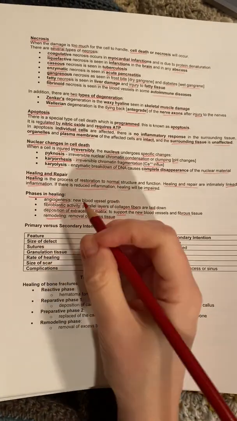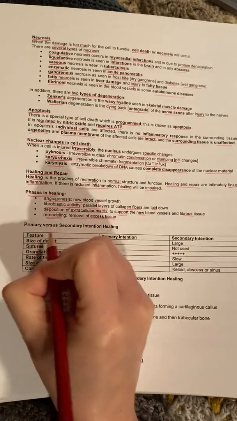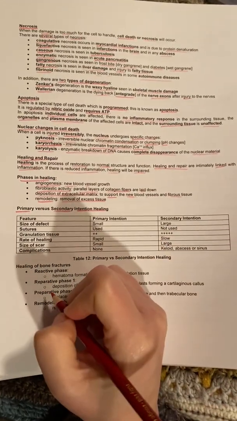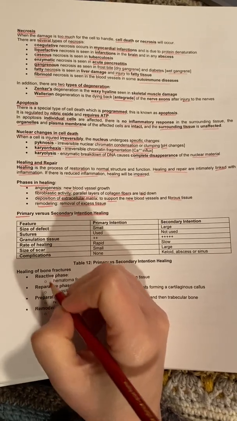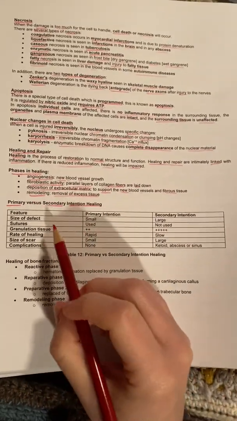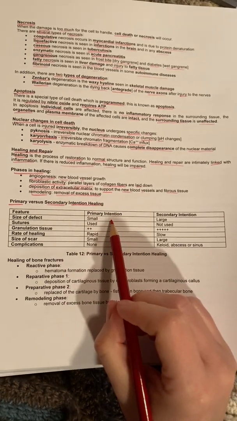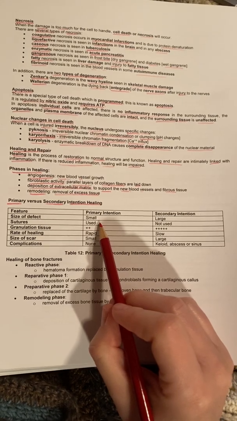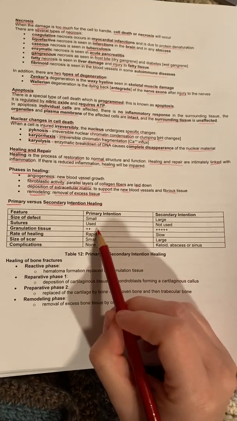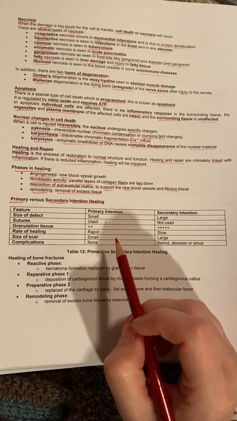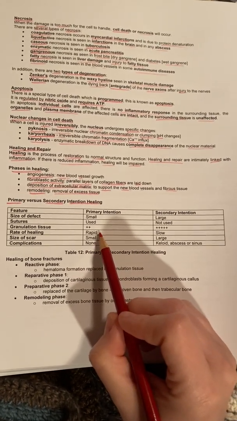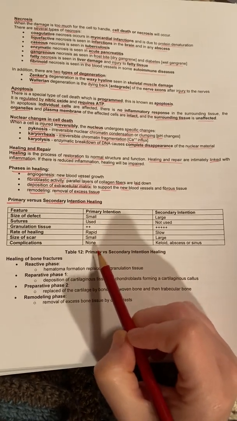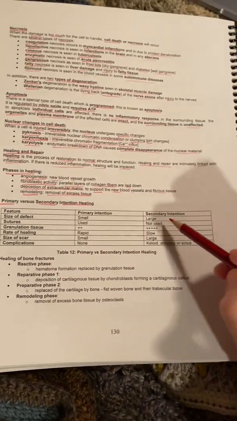Primary versus secondary intention healing. Wow, I don't remember hearing about this before, so glad it's in here. Let's look through this chart. Size of defect is small in primary, and sutures are used in primary. There is some granulation tissue in primary. The rate of healing is rapid in primary. The size of the scar is small in primary, and the complications are none in primary.